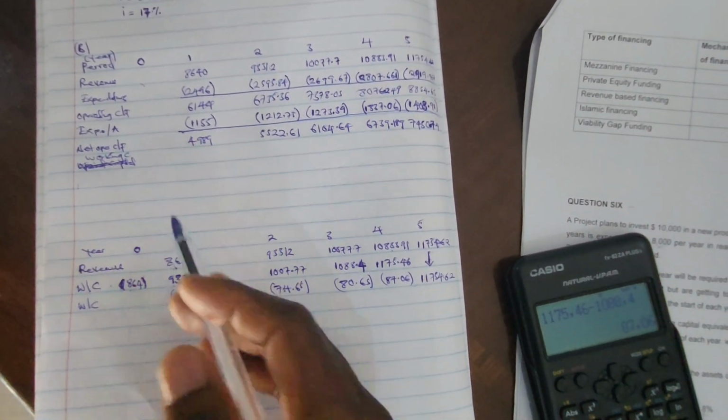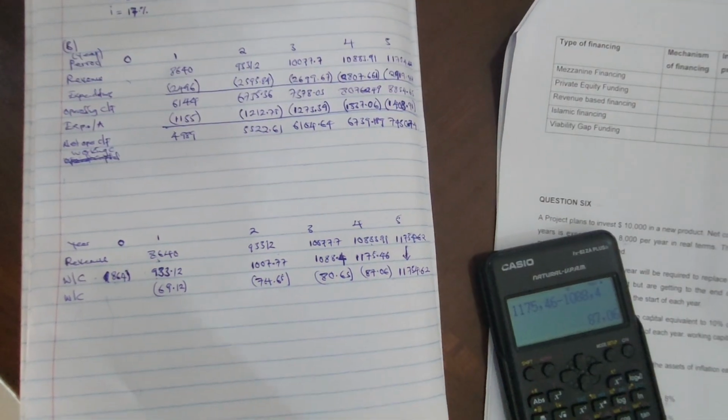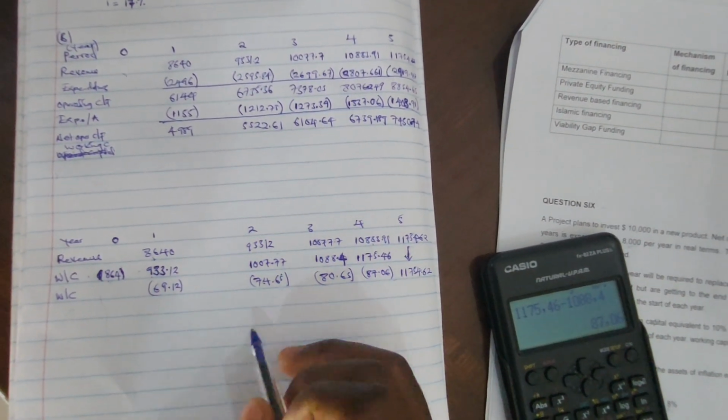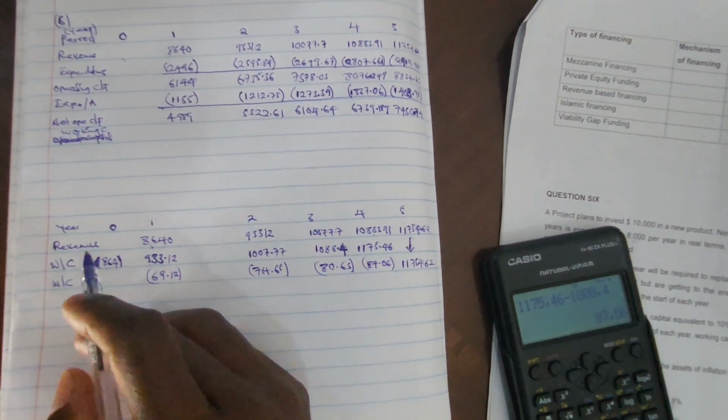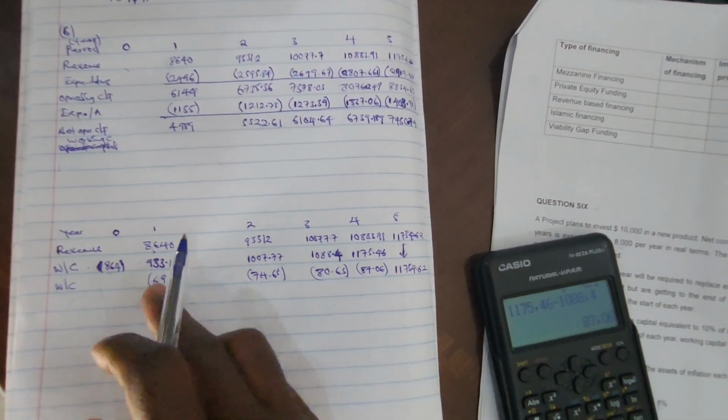Remember I said you should leave some space, and we're going to come and continue and finish up what we're doing. So we're going to collect our net working capital that we found.